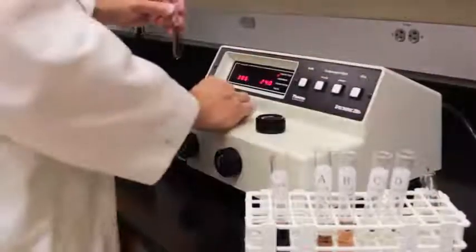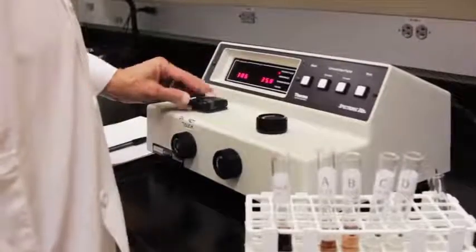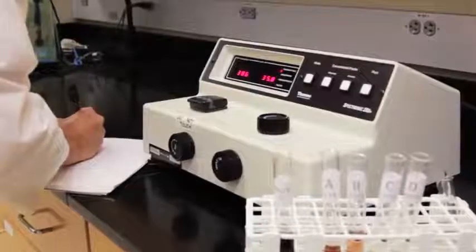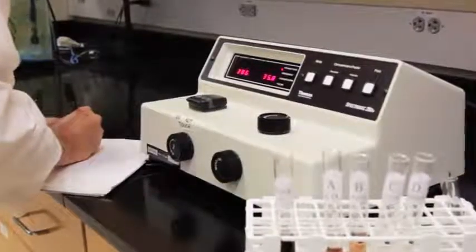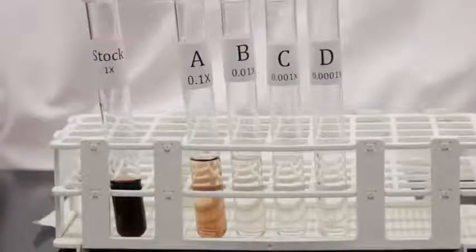Serial dilutions are especially useful to make standard curves to determine concentrations of unknown chemicals by spectrophotometry. Preparing a standard curve is shown in another video on this website. Let's prepare some serial dilutions.